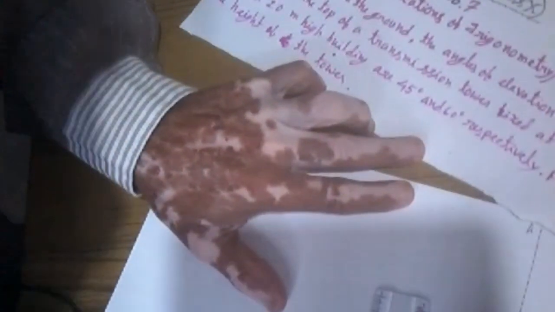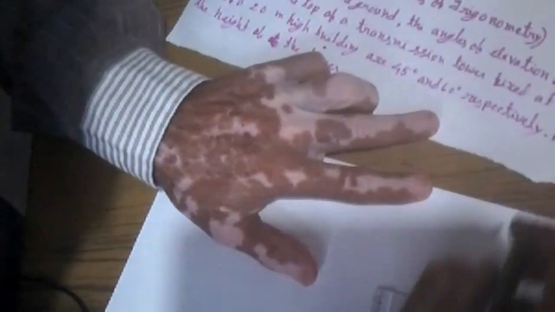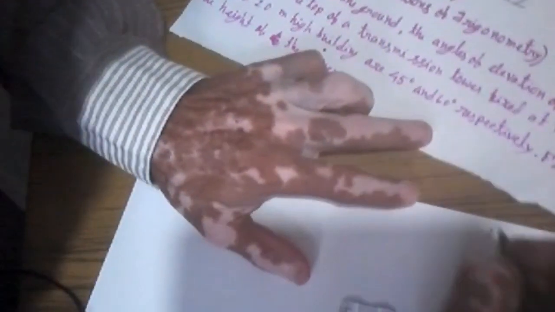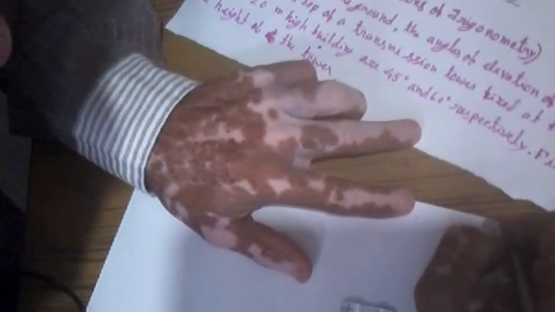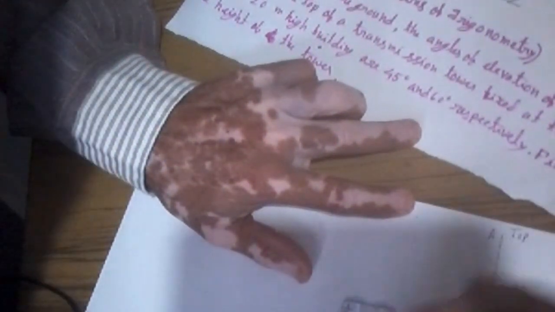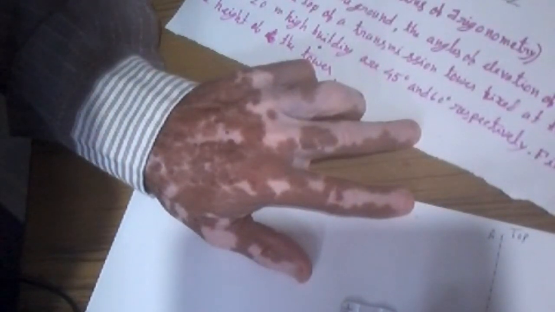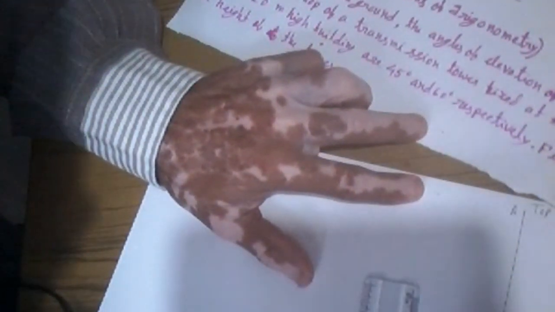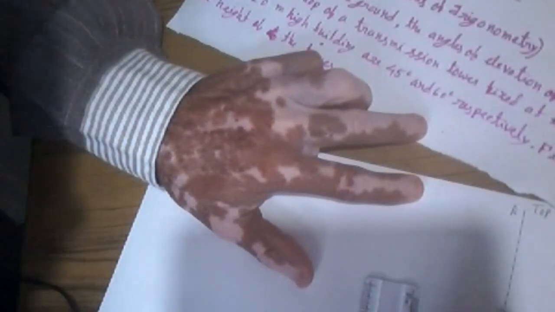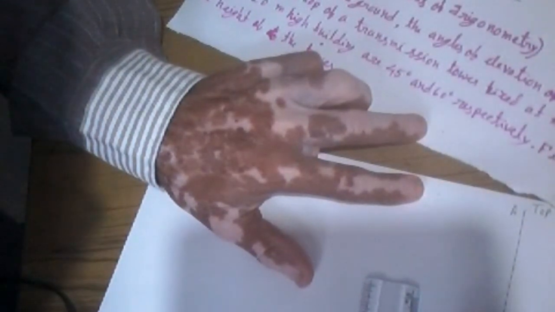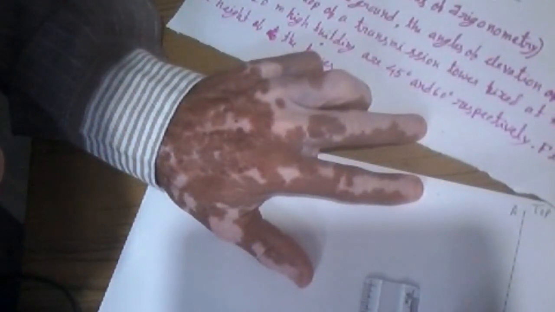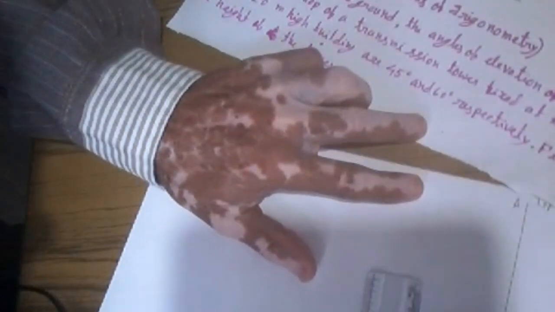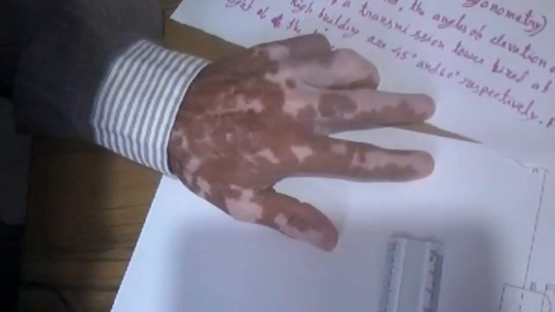Let AB is the transmission tower with top A and B as foot. And B at the same time is the top of the building, and C the foot of the building.